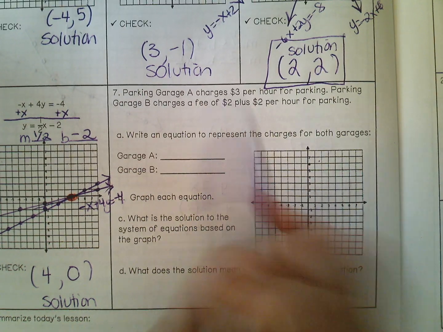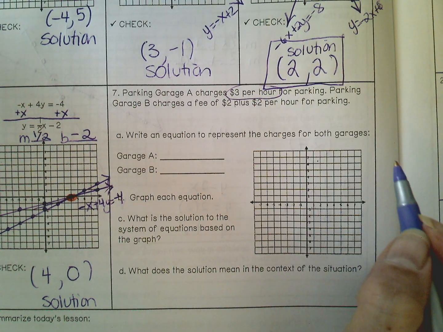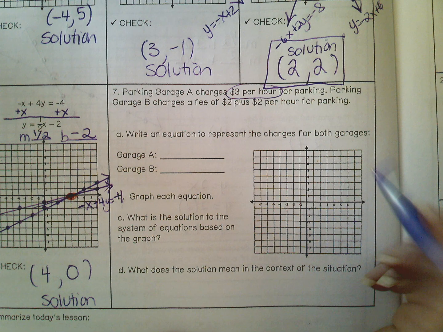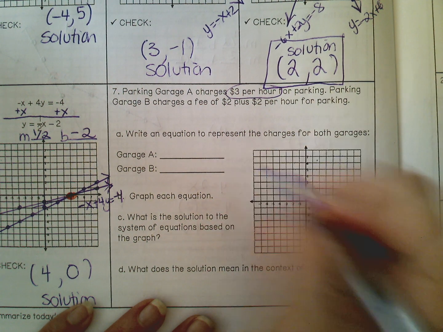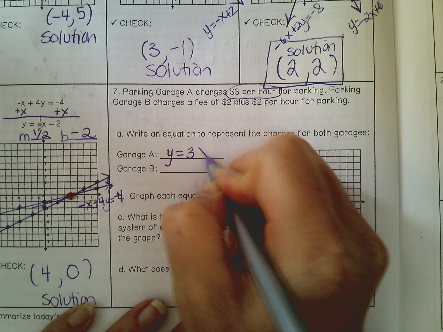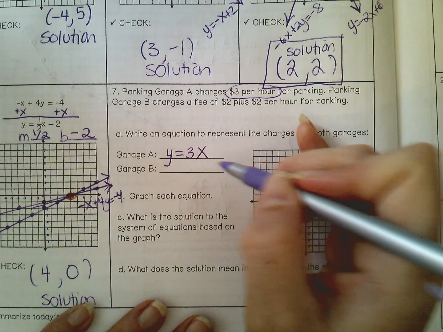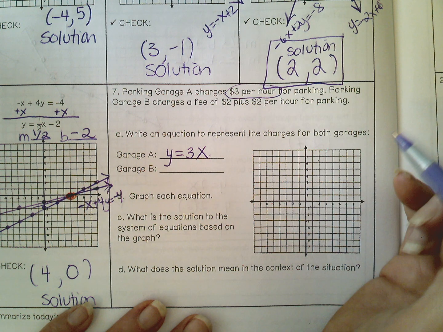Parking garage A charges $3 per hour for parking. So how would we write that, guys? Y equals 3x. So Y is your total cost. X is what it is per hour.